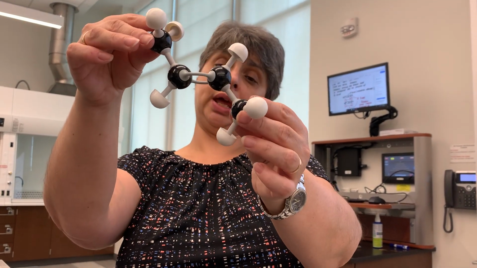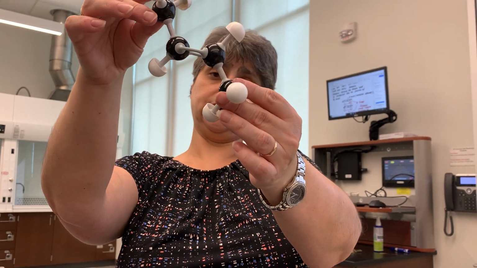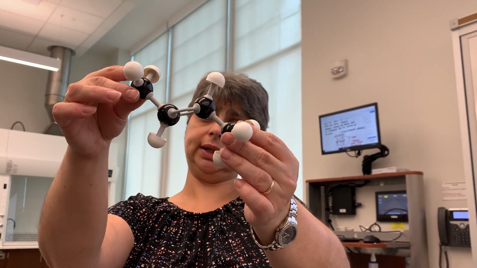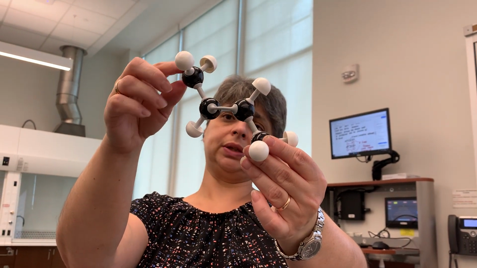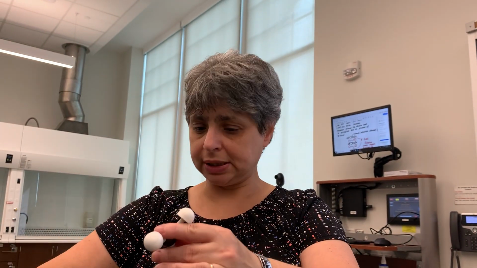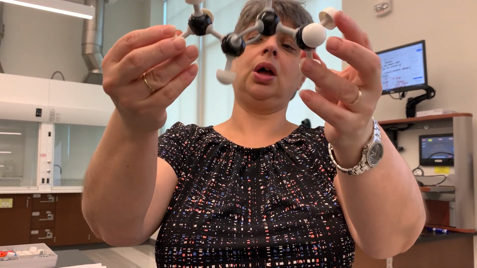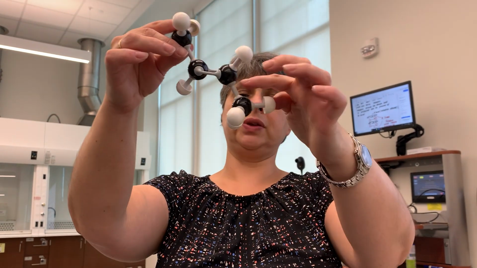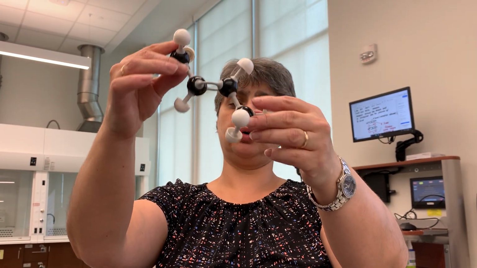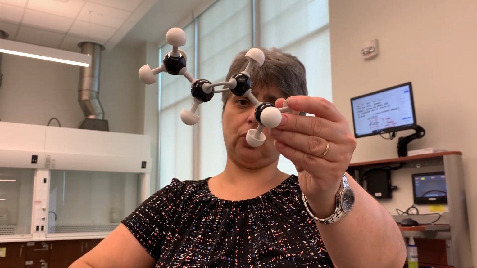So what do you think? Is it cis or is it trans? Hopefully you can answer this question easily now. See how this is missing one hydrogen. I apologize. So this methyl here is looking up, while this methyl here is looking down. So this is first of the two geometric isomers, and hopefully you can name this one.